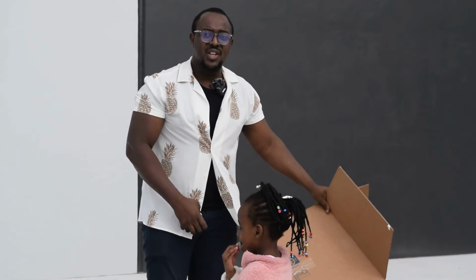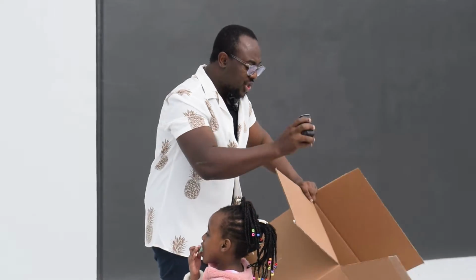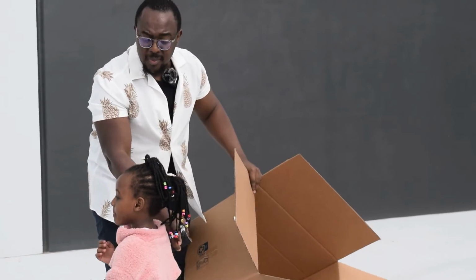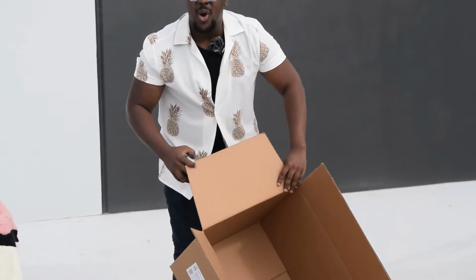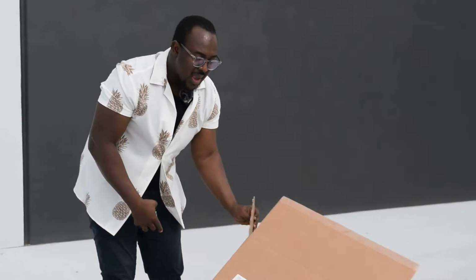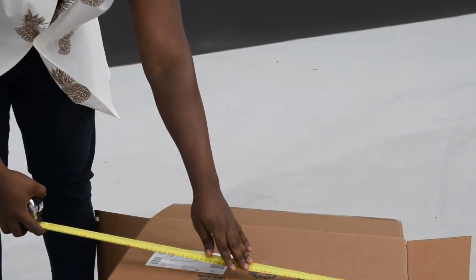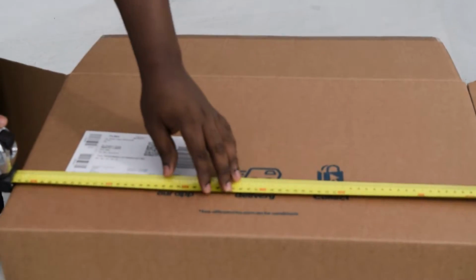To do the calculation, you need a tape measure. Take your package and measure it. Normally you measure the length first.